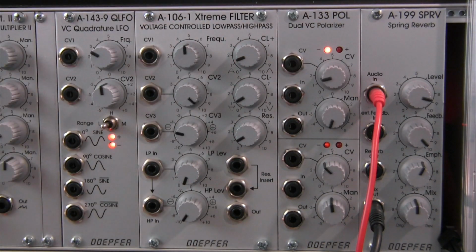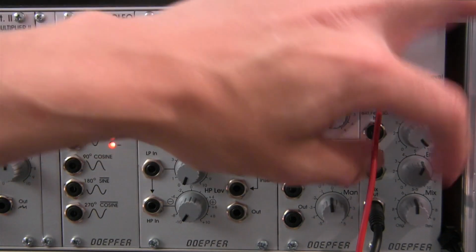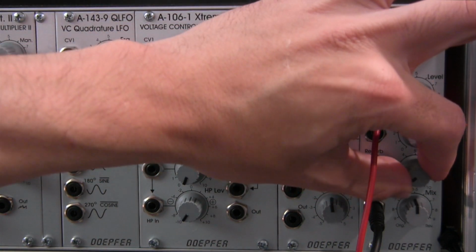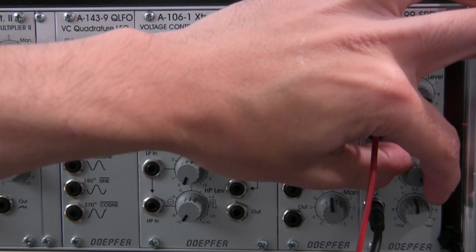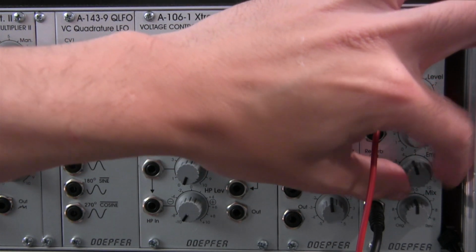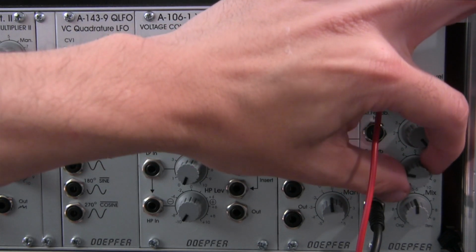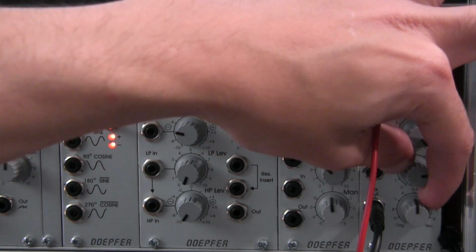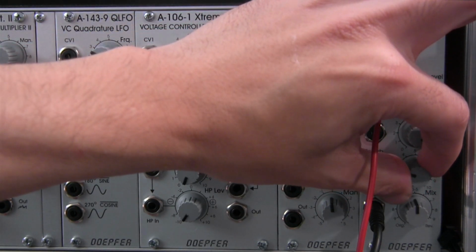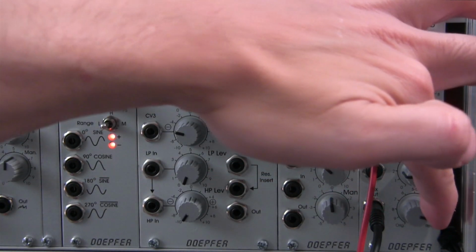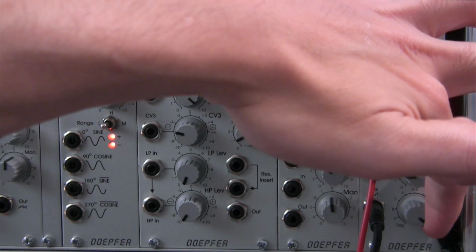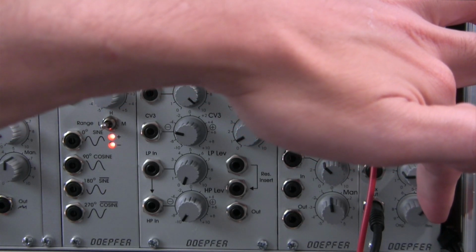And then since we're already there, let's just hear how the emphasis control affects that. And then also the mix, let's just get all reverberated. So that's pretty much all of that.